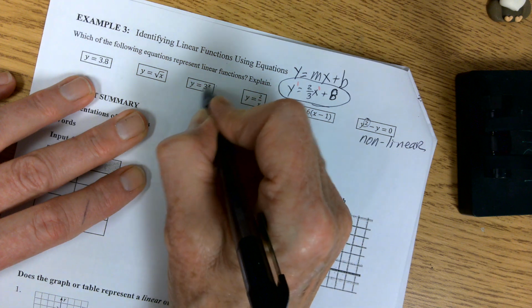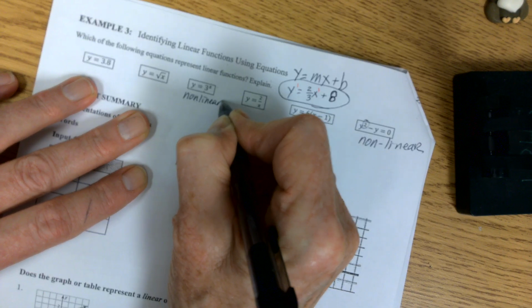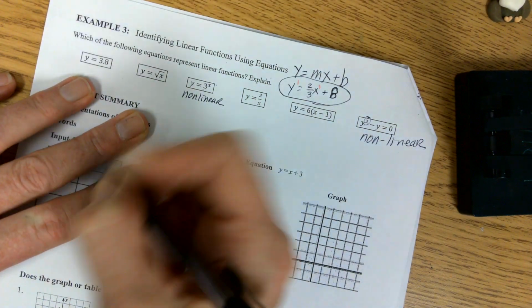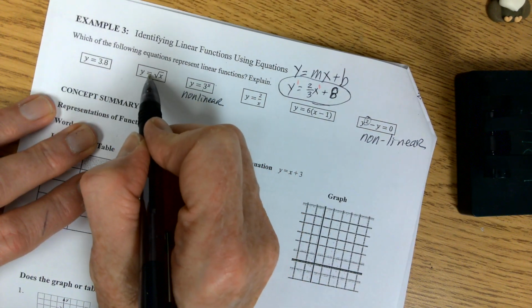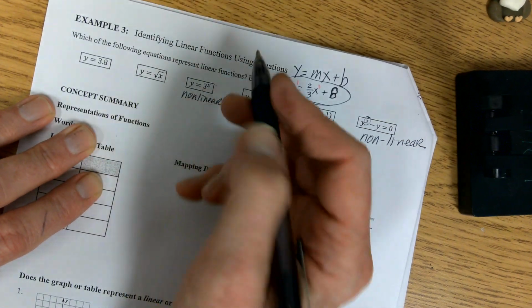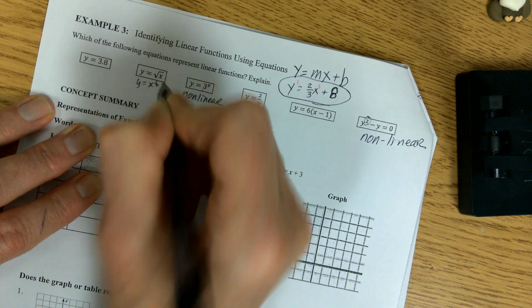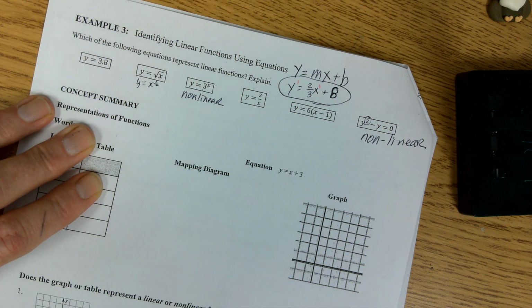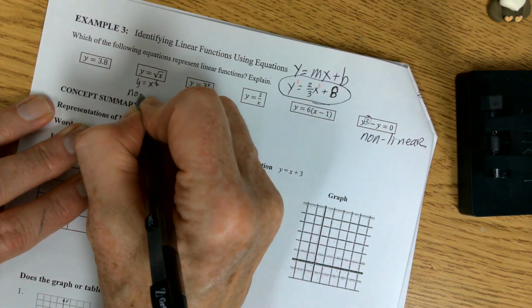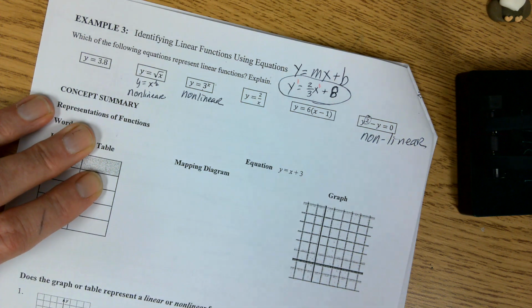Nope, non-linear. Y equals the square root of x. You guys aren't going to remember this, but that means y equals x to the 1/2. This is non-linear.